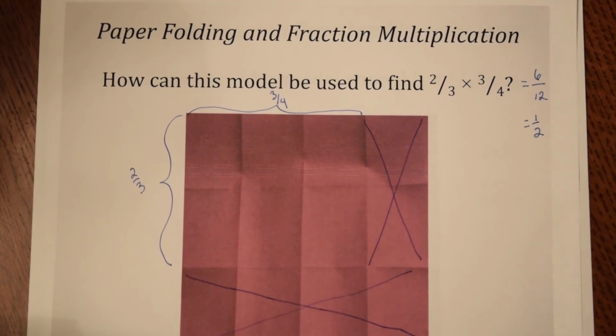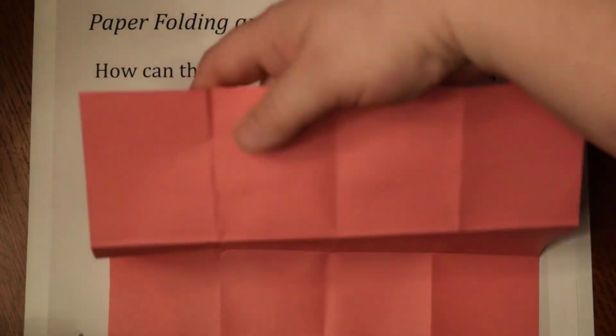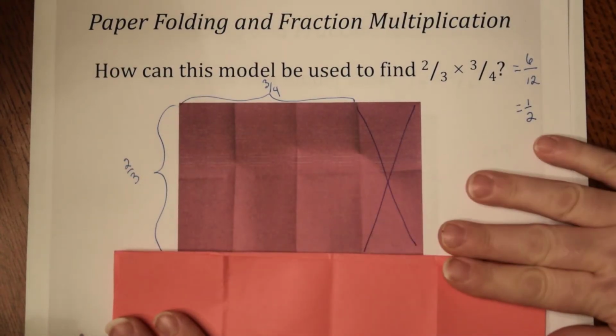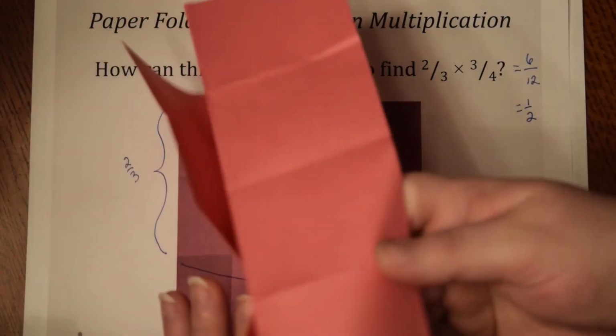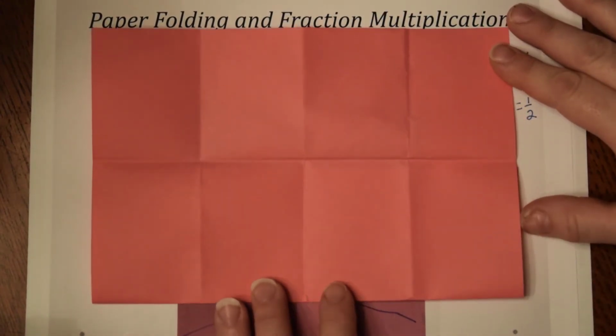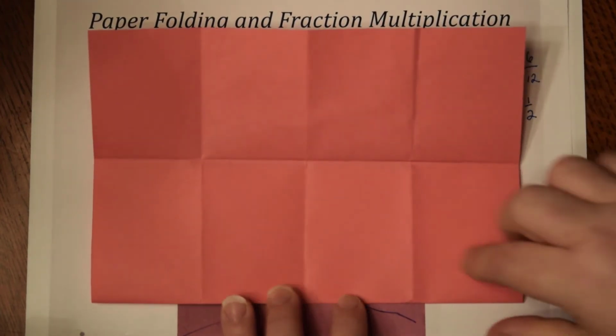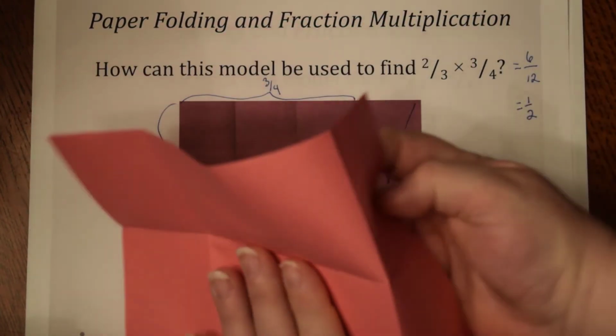Okay, to show you with the paper, I would fold the paper into thirds, but we want 2/3. So there's my 2/3. And then we would fold our paper into fourths, but we only want 3/4.